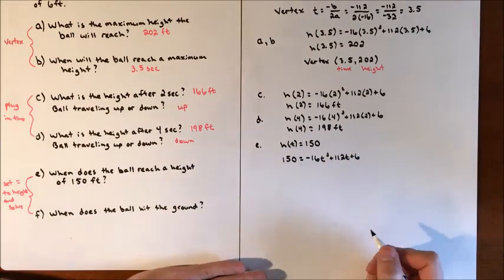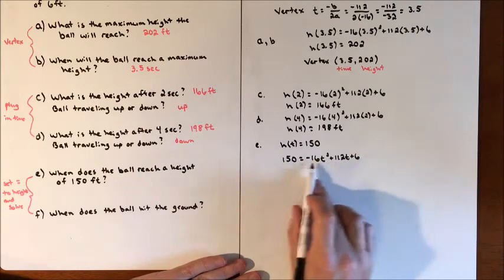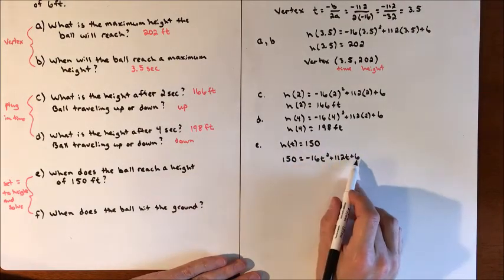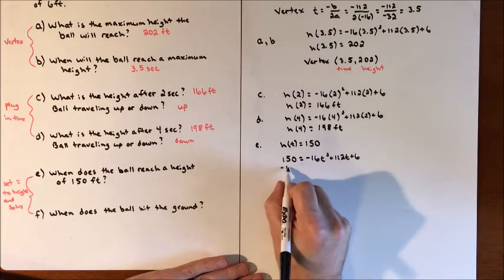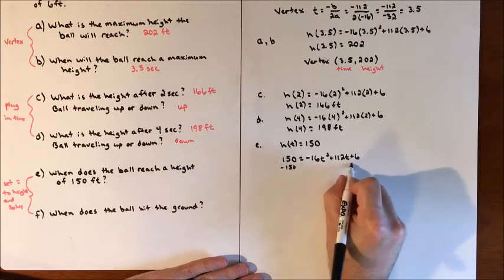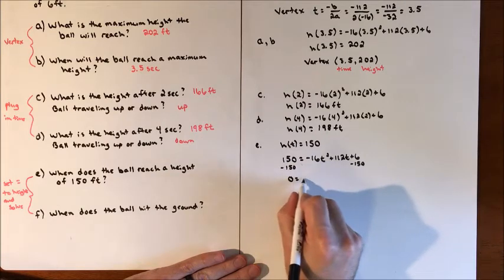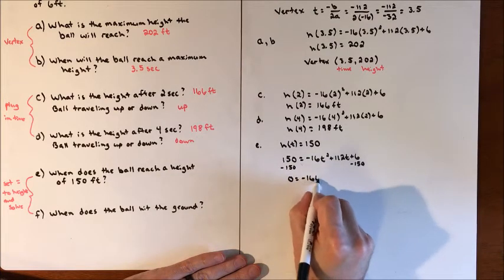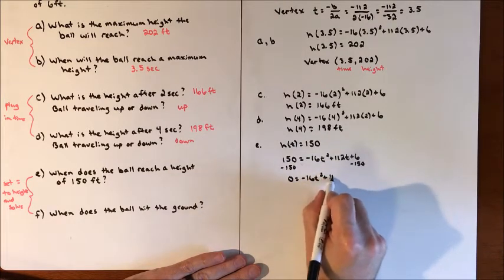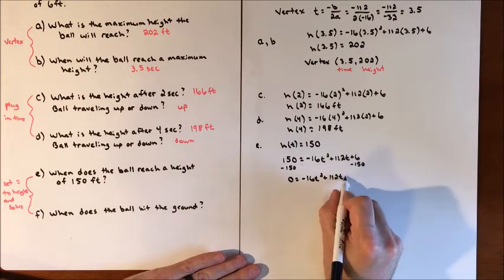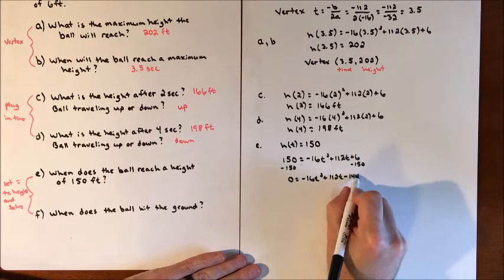And then we'll walk through the math. So this is a quadratic. I need everything over to one side so I can solve it. So I'm going to subtract the 150. So that's going to be 0 equals negative 16 t squared plus 112 t minus 144.